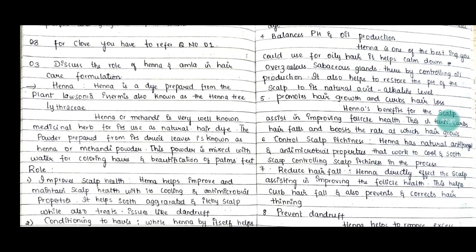So the next question will be, discuss the role of henna and amla in hair care formulation. Henna is a dye which is prepared from the plant Lawsonia inermis, also known as the henna tree, of the family Lythraceae. Henna or mehendi is very well known as a medicinal herb for its use as a natural hair dye. The powder prepared from the dried leaves is known as henna or mehendi powder. This powder is mixed with water for coloring hair and for the beautification of palms, feet, etc.